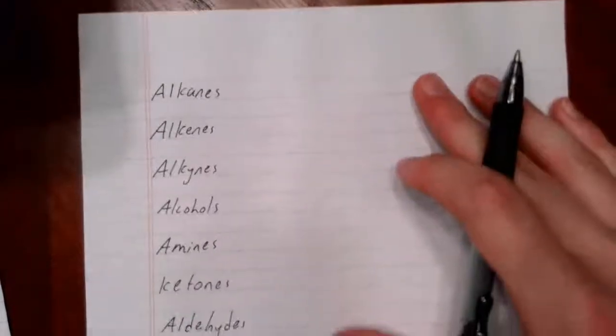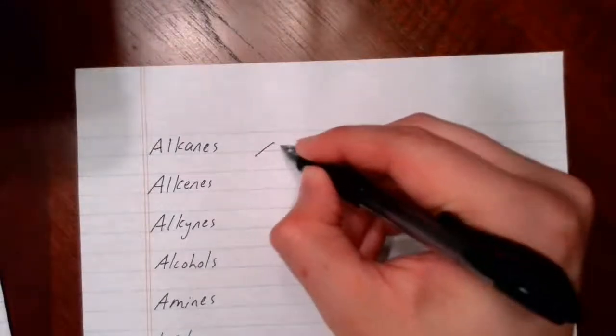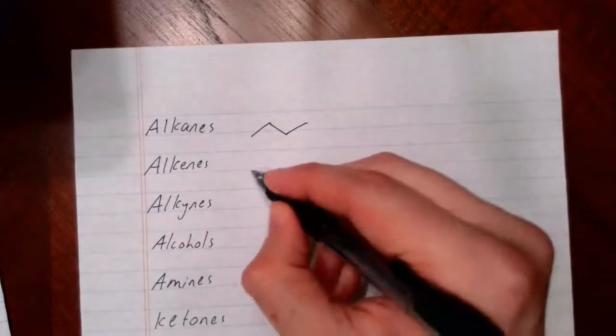So let's remind ourselves what these compounds look like. Alkanes look like this. And I'll just draw a sample molecule for each of these.